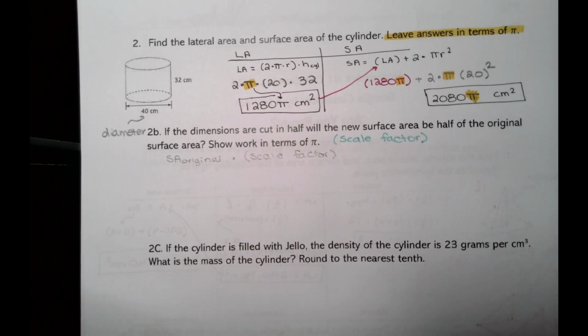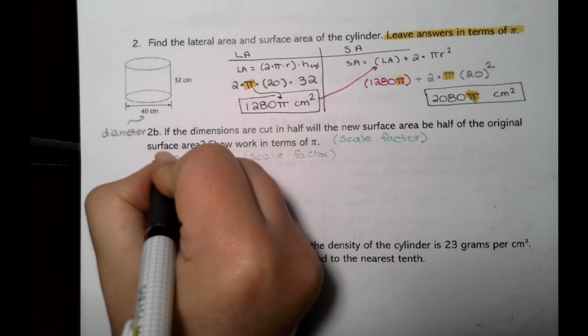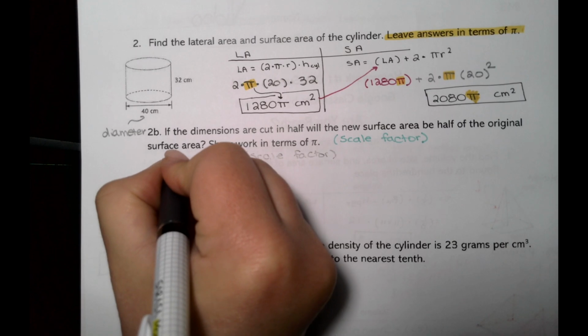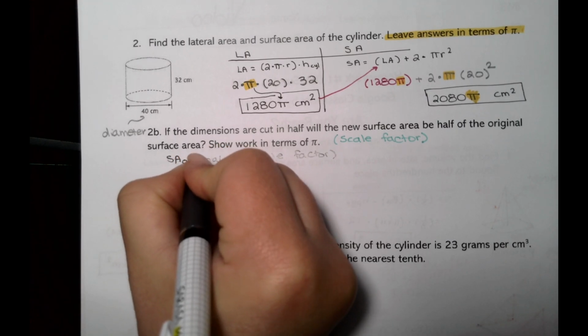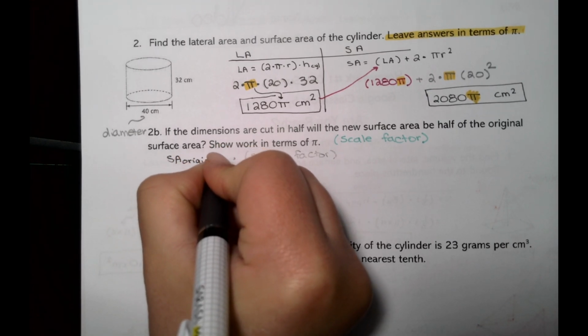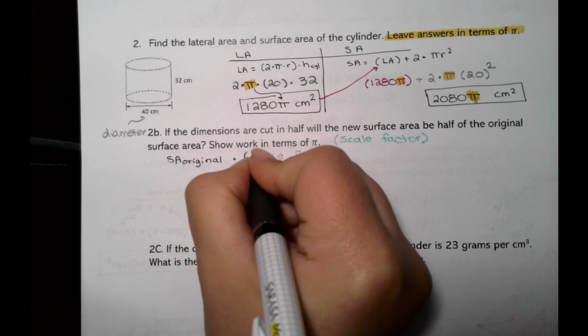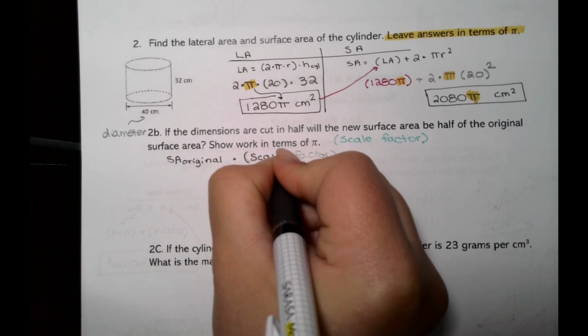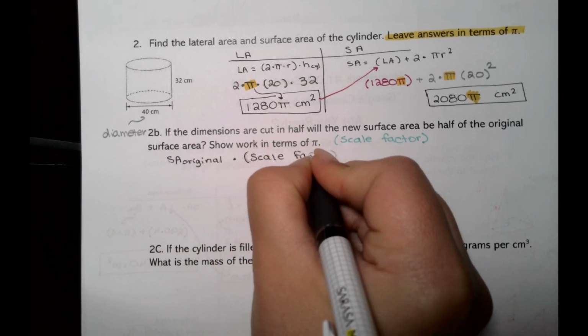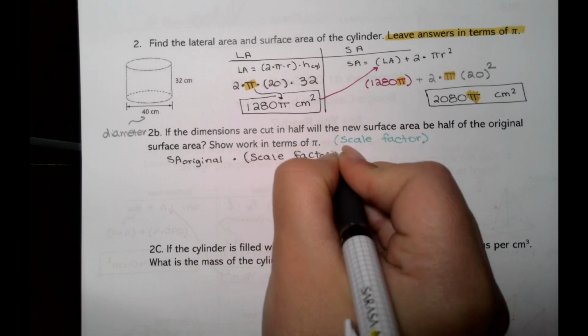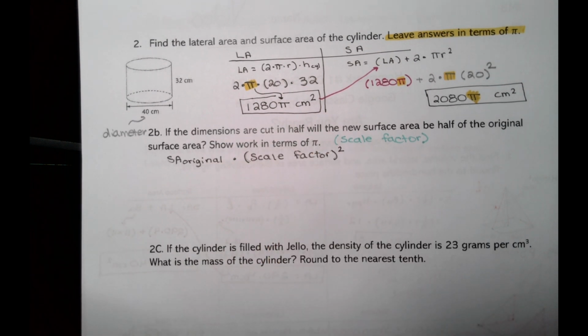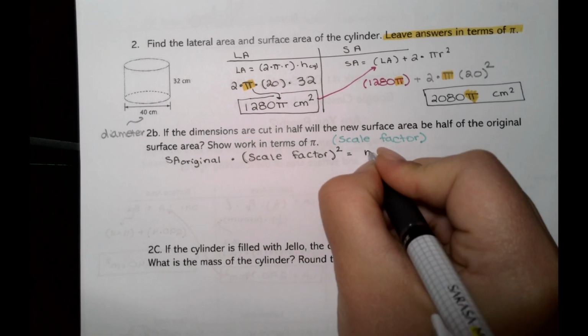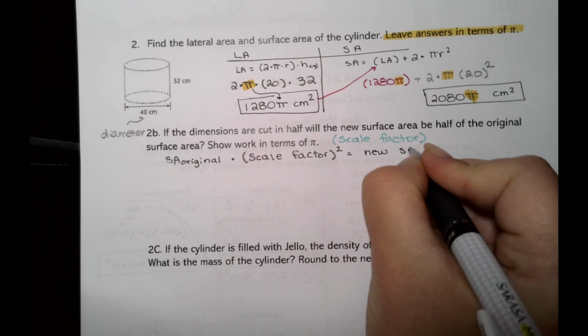and because we are talking about, let me go ahead and rewrite this in pen so you guys can see it better. And since we are talking about area, the way scale factor works is because area is always squared, the scale factor for area is also going to be squared. And when we do that, it's going to equal our new surface area.